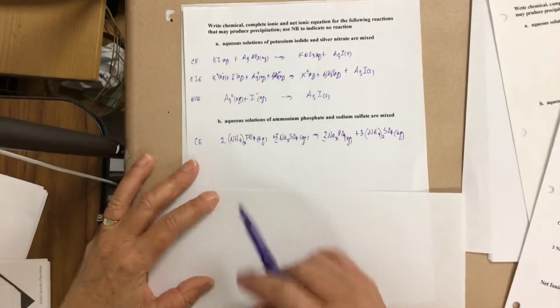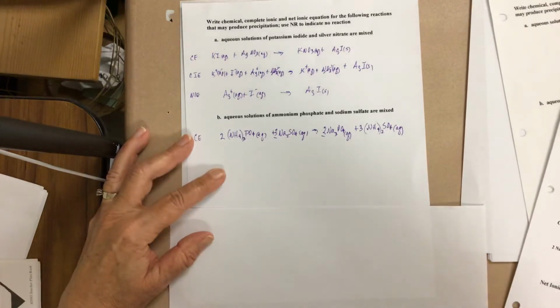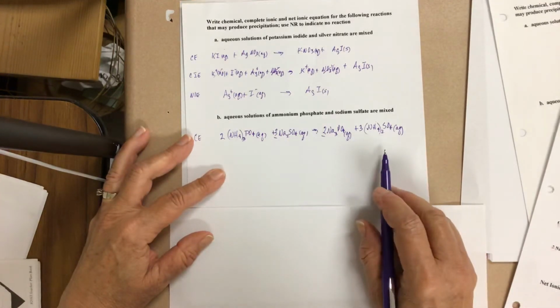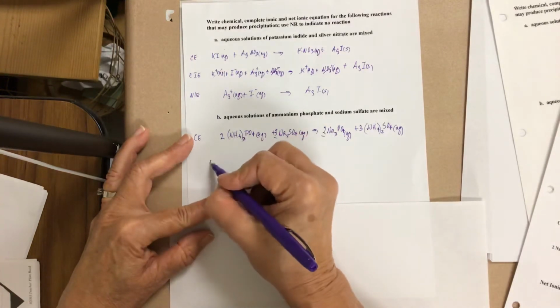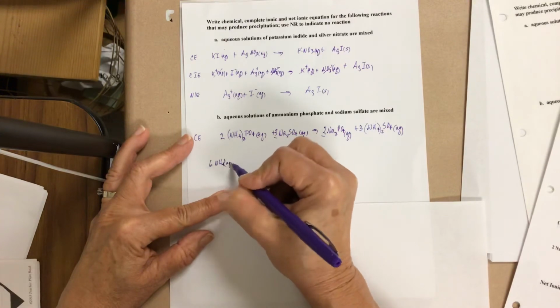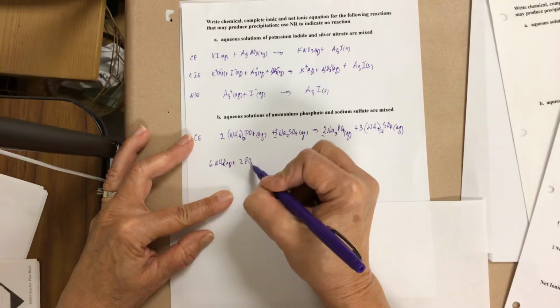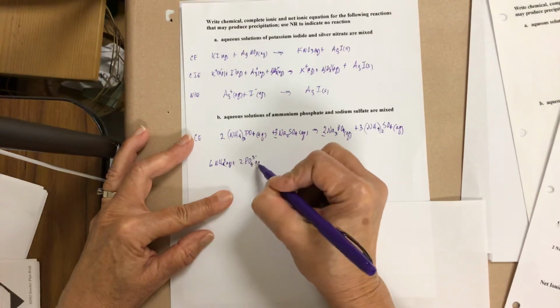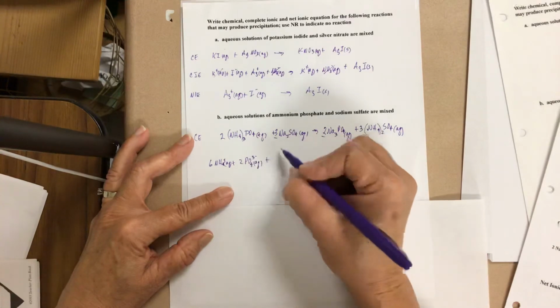All right, let me just show you something. Everybody that's aq is going to be written as ions. So you have 2 times 3 is 6 NH4+ aq plus 2 PO4 3- aq. When you break them up, you've got to show the correct number and their charge.